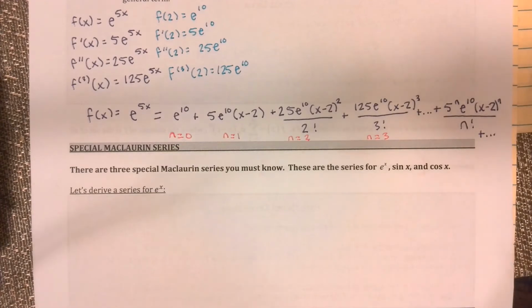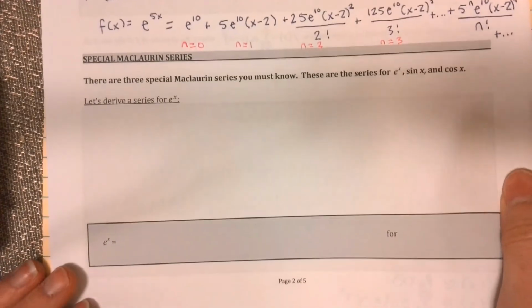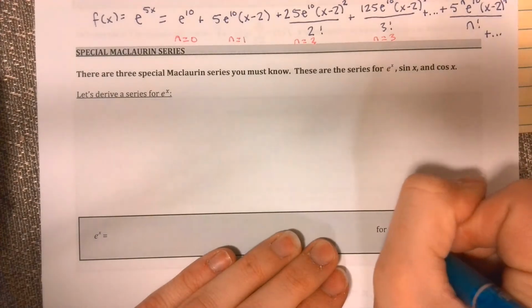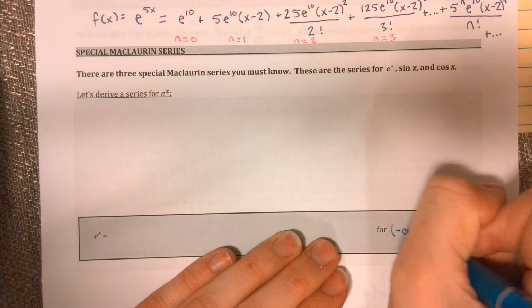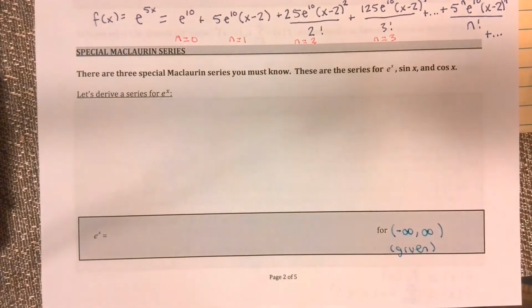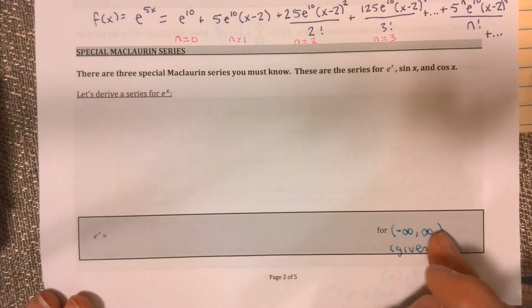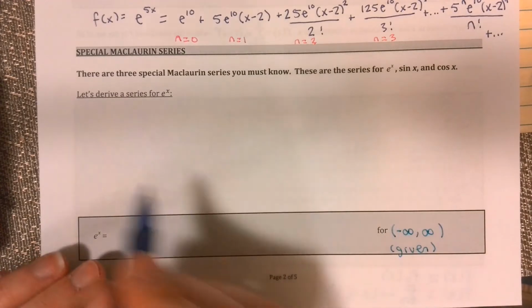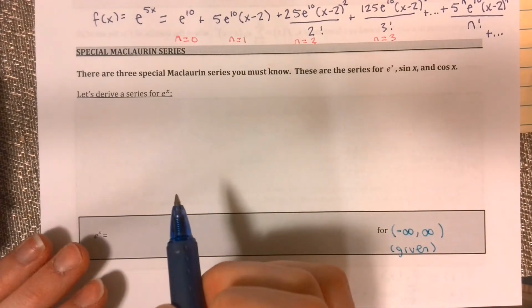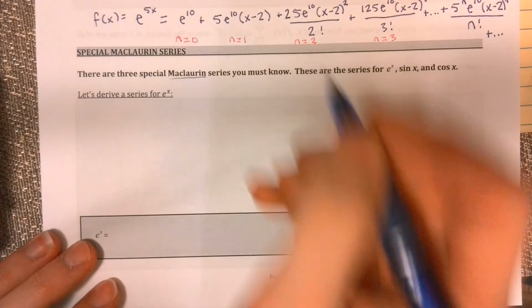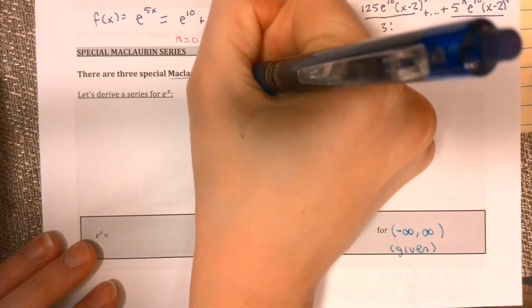Okay, so let's practice this some more with some very special series. These are special because, again, they converge for all real numbers. So down here where it says 4, I'm going to write the interval of convergence is negative infinity to infinity. We can prove this later on, but for now we're just going to say that this is a given. Proving that comes in part 2. All right, so if I want to derive a series for e to the x, the good news is, and excuse me, I would like to derive a Maclaurin series. So that indicates to me that my center is 0.